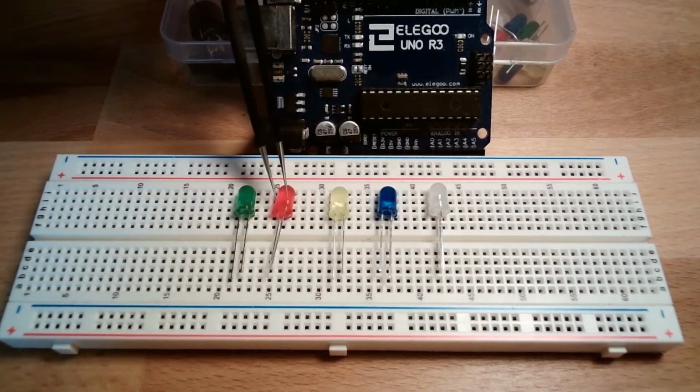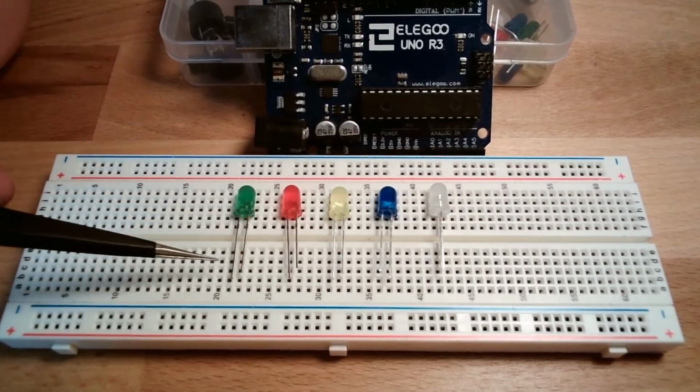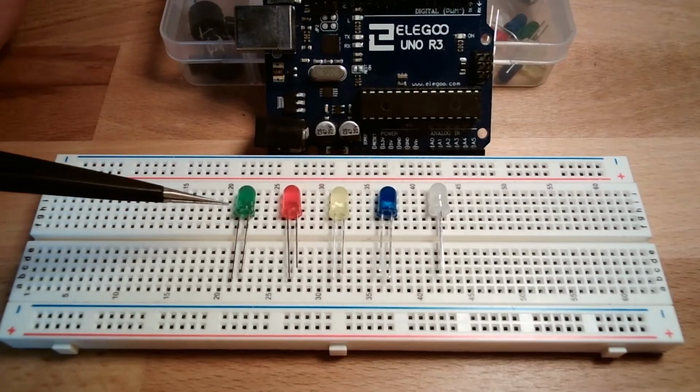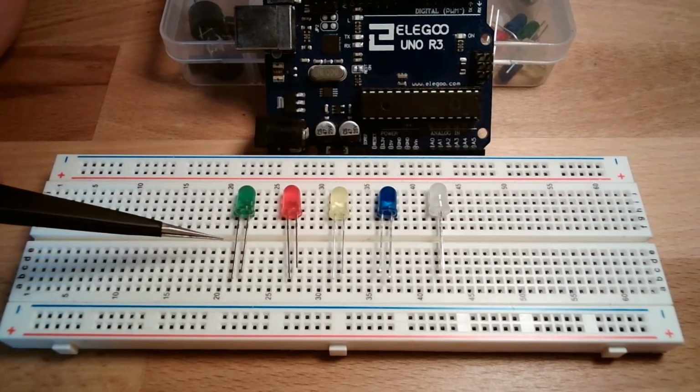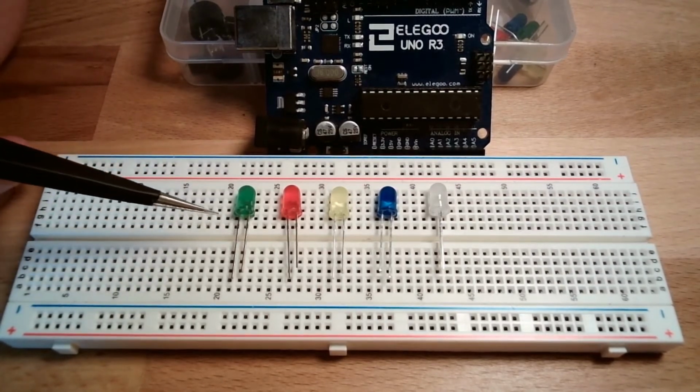There's also one thing you should know about LEDs. If you just add plus and minus here, a lot of electricity will travel. So the current is very high.